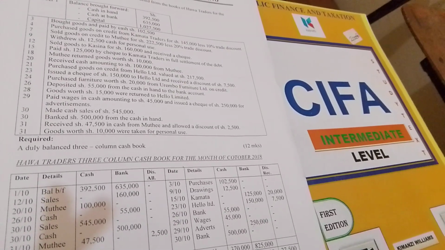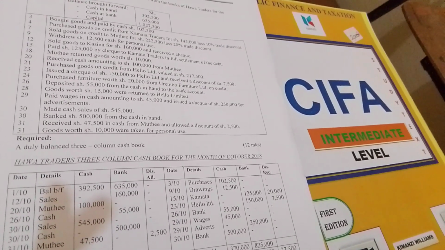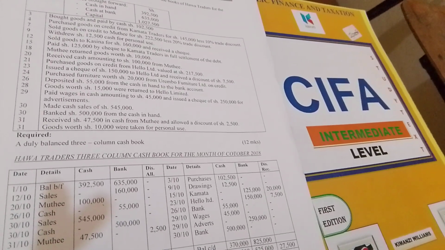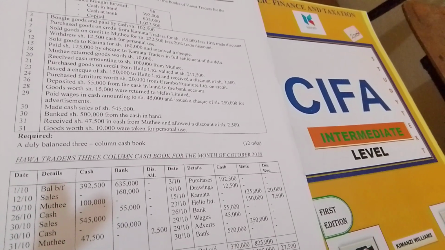Date 23, issued a check of shillings 150,000 to LO Limited and received a discount of shillings 7,500.